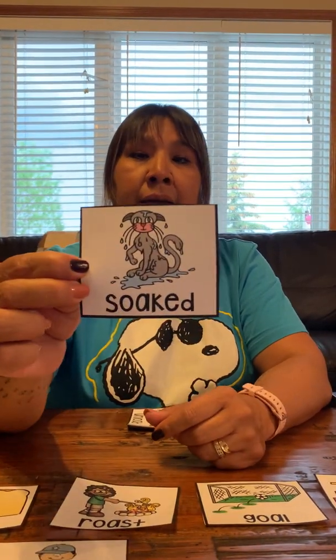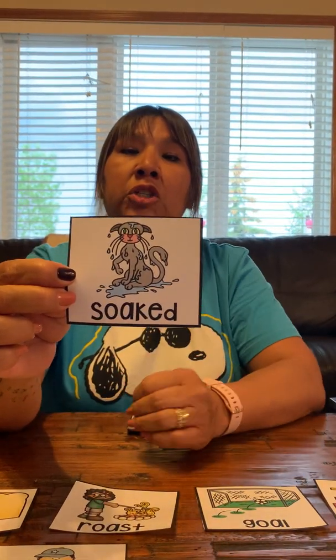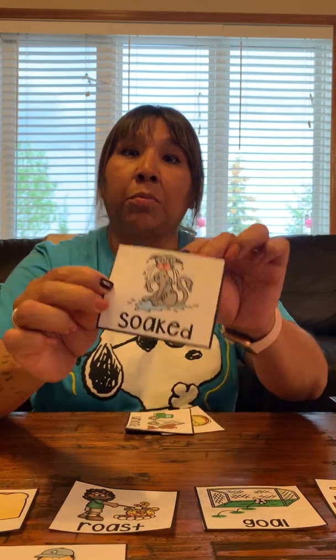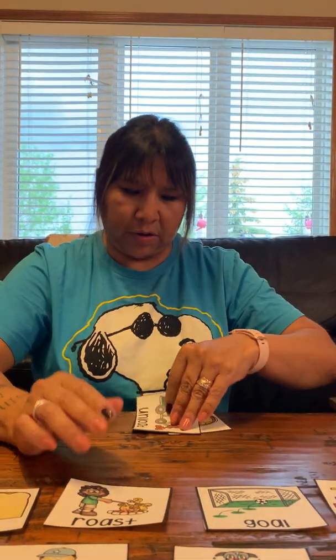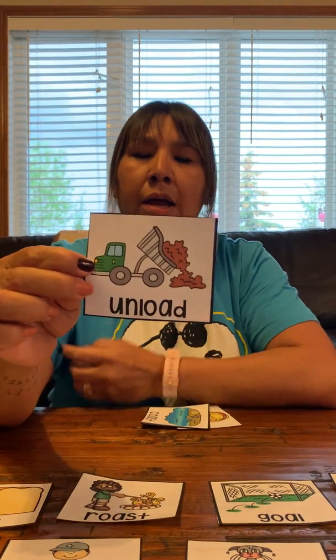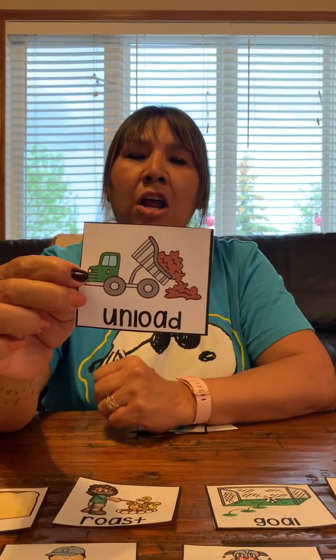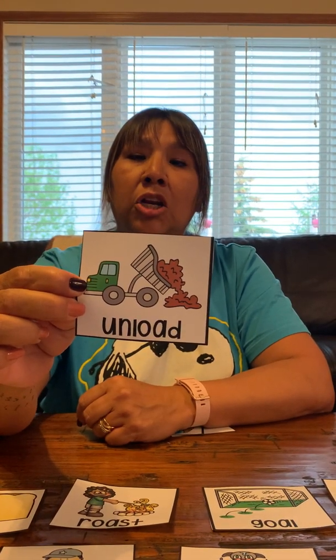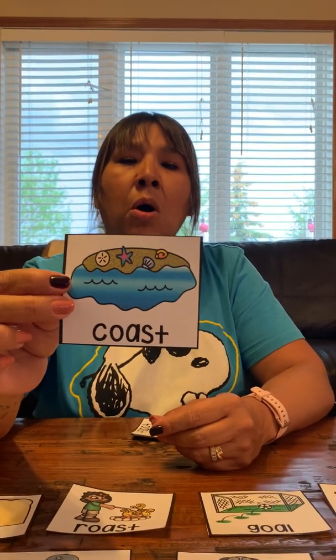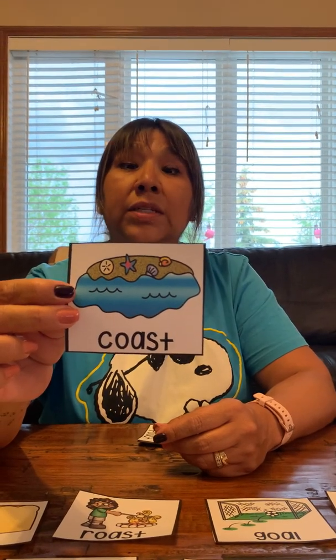Okay. If it's raining outside, I will get soaked if I don't put on my coat. Right? Here we go. The truck is unloading. Loading his load. Load. Unloading. Here. I'm going to sit there in the water. I'm going to go to the coast. Coast. Okay.